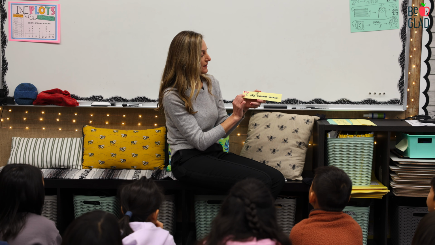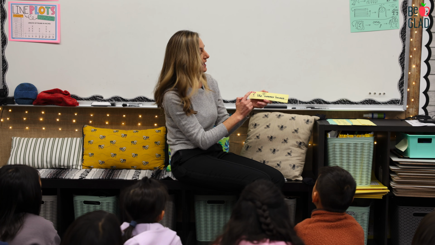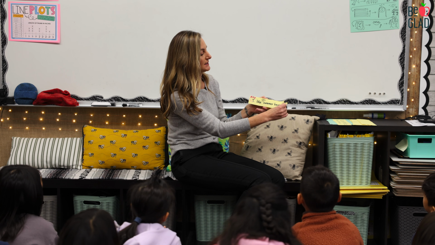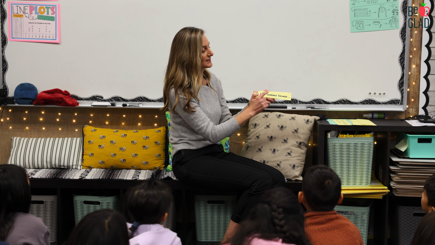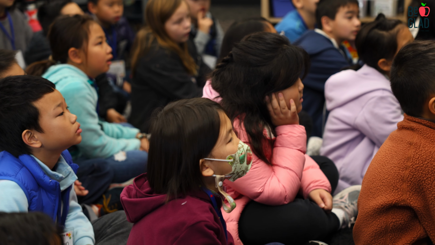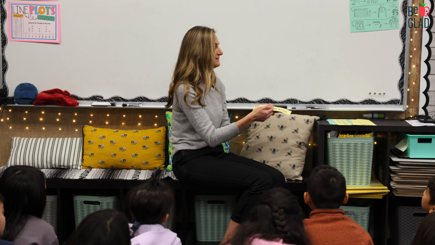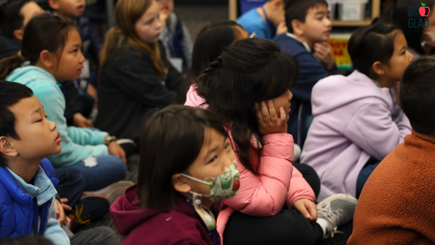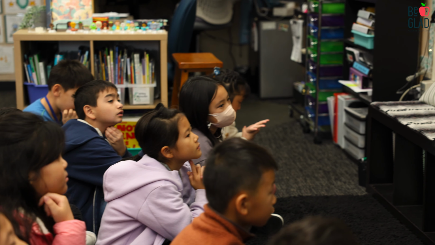So for example, this book is called I Like Summer Because, so read it with me. I like summer because I go to the beach. Now we have to go back here. I like summer because I eat ice cream. I like summer because I play with friends. So this is a flip book that I've created in the past. Today I'm just going to show you how you can create your own flip book.